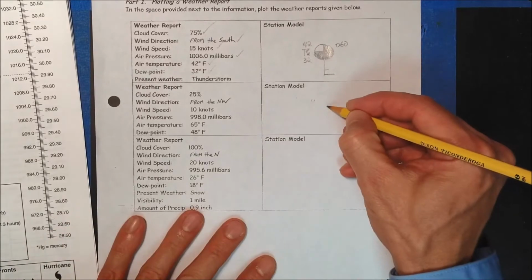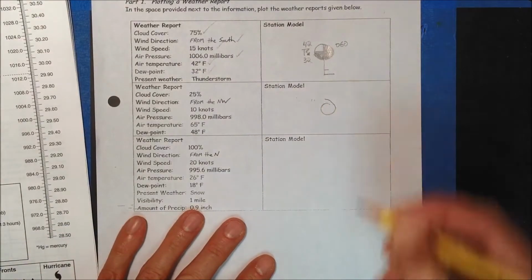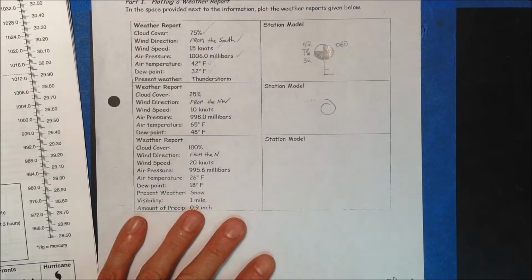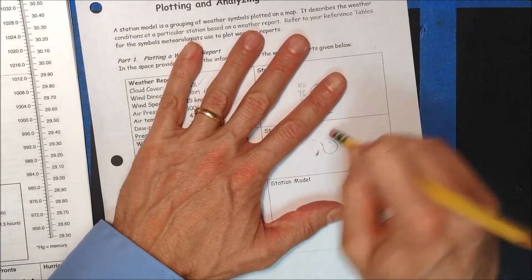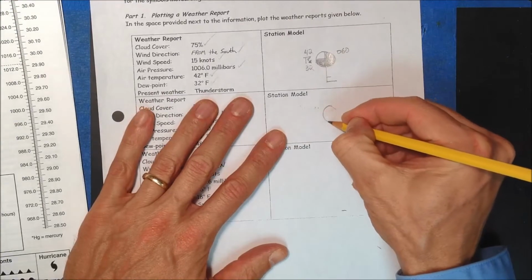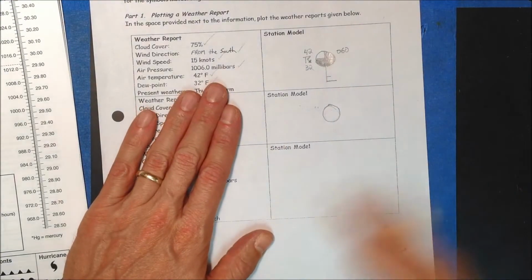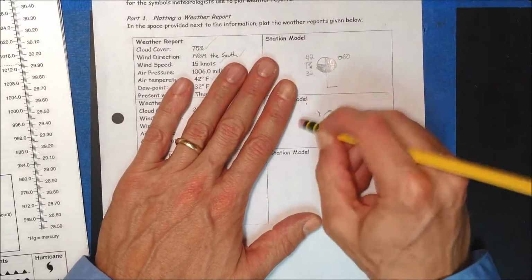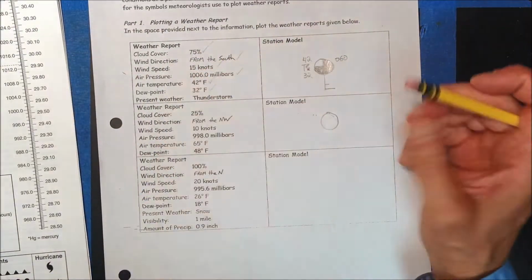Okay, station model, draw another circle. And, oh, that circle stinks. I'm sorry, I apologize. Let's make a better circle than that. Notice how I'm taking time and making sure my work looks good and presentable. I don't want to give any garbage or junk.